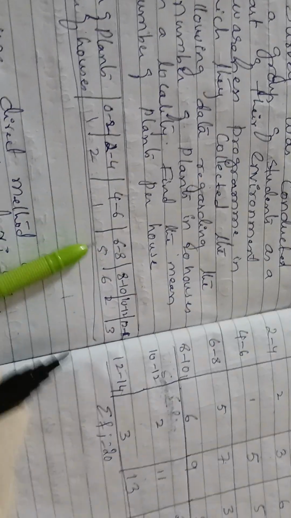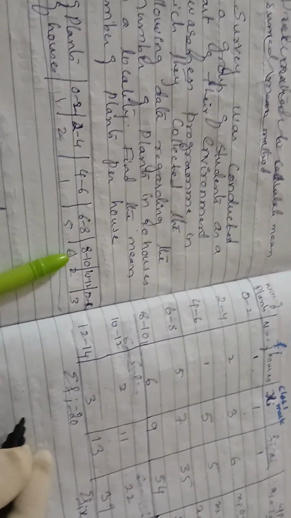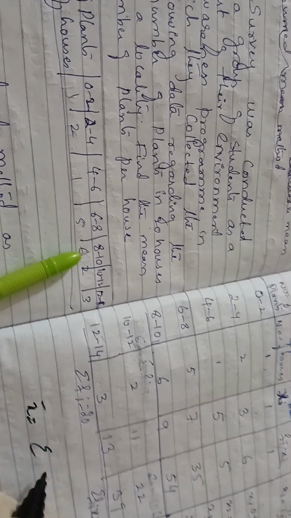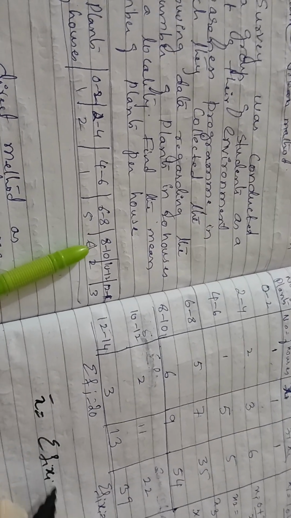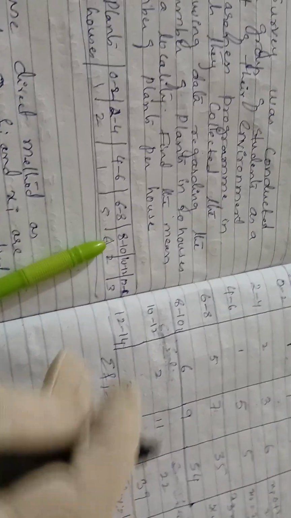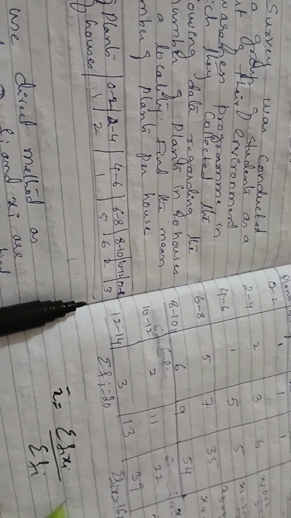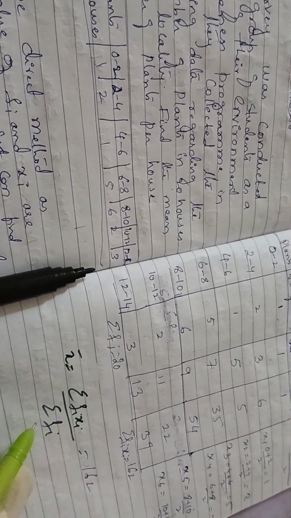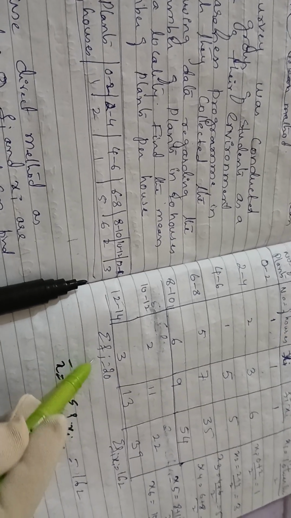What is the formula here? We have the formula for mean, calculation of mean by direct method: X bar is equal to sigma fi xi divided by sigma fi. So we will substitute from the table the values of fi and xi. Sigma fi xi, this last column, is 162, and divided by sigma fi, that is 20.